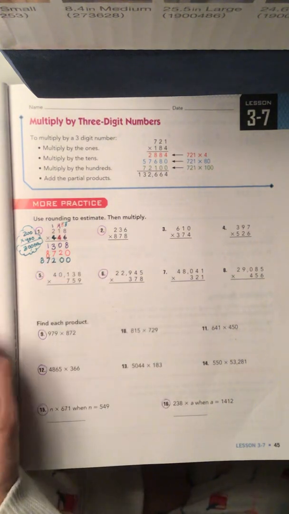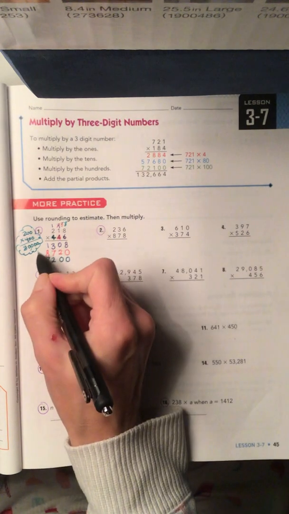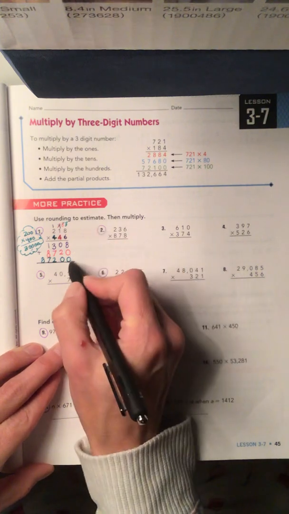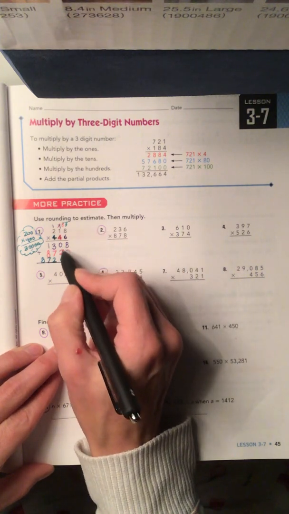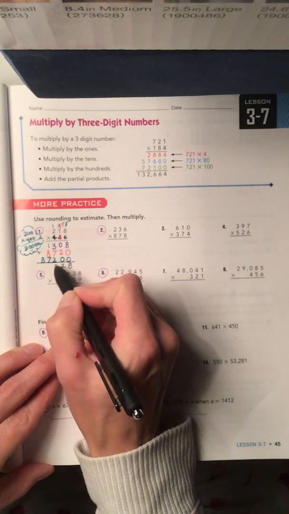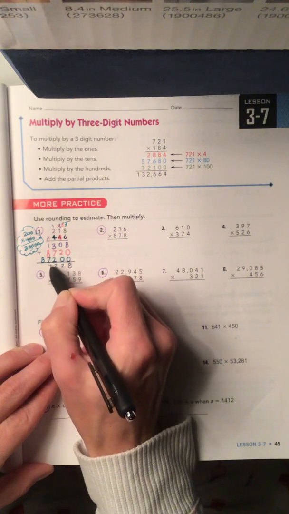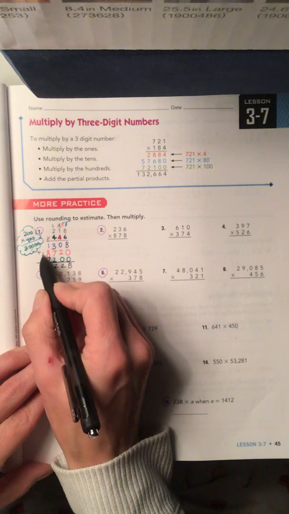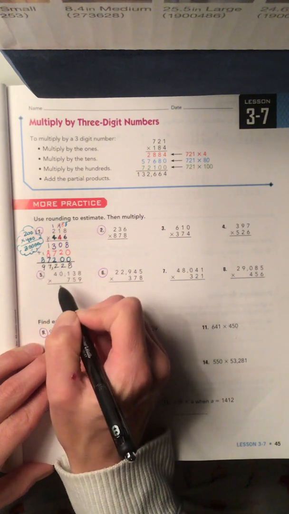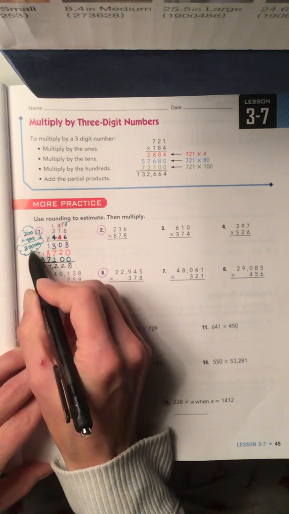Now I have these 3 partial products here. I'm going to combine them. 8 plus 0 plus 0, that's 8. 0 plus 2 plus 0, that's 2. 3 plus 7 plus 2, that's 12. 1 plus 1 plus 8 plus 7, that's 17. 8 plus 1, that's 9. So we ended up with 97,228, which we can see is pretty close to 80,000.